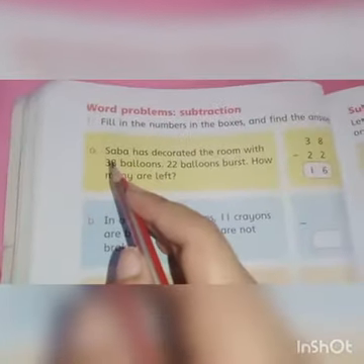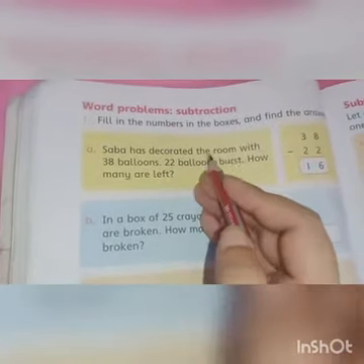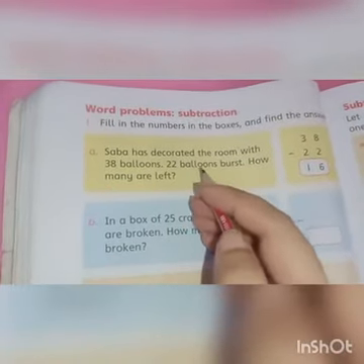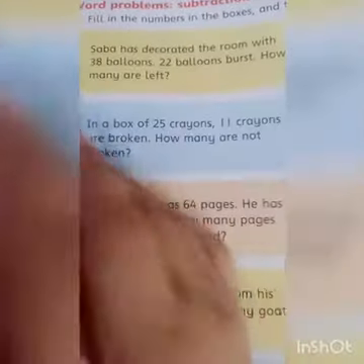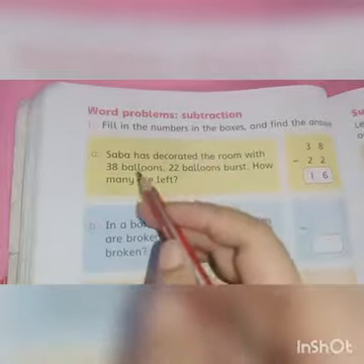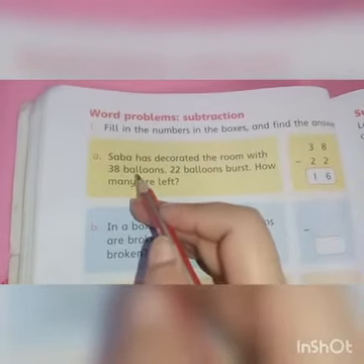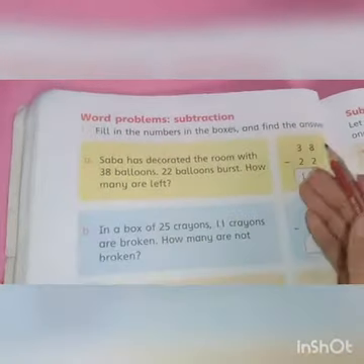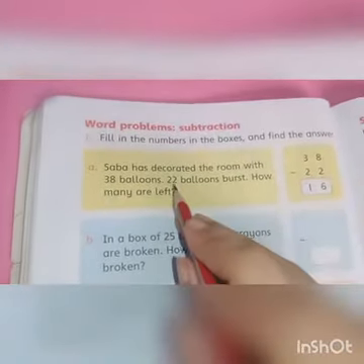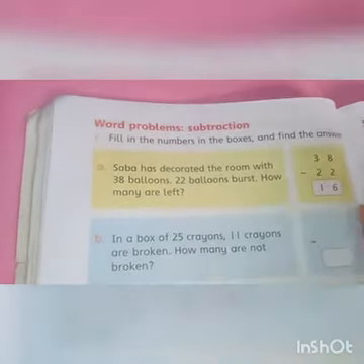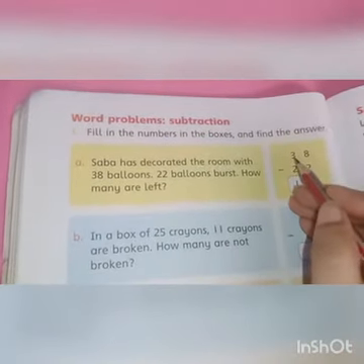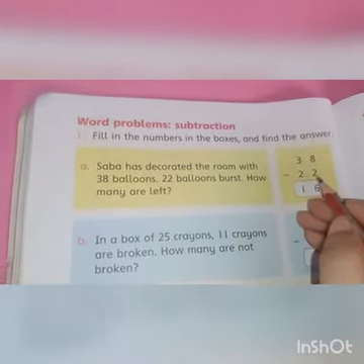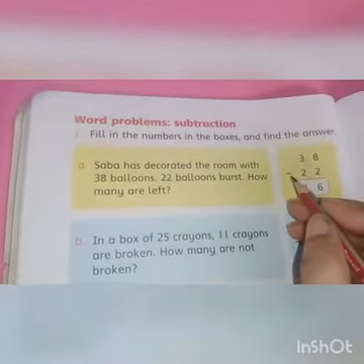And the statement is, Sabah has decorated the room with 38 balloons. 22 balloons burst. How many are left? Students, we are going to write the bigger number first. Which one is 38? 38, then the smaller one, 22. In 38, here we have 3 tens and 8 ones. In 22, here we have 2 tens and 2 ones. We are going to subtract them.